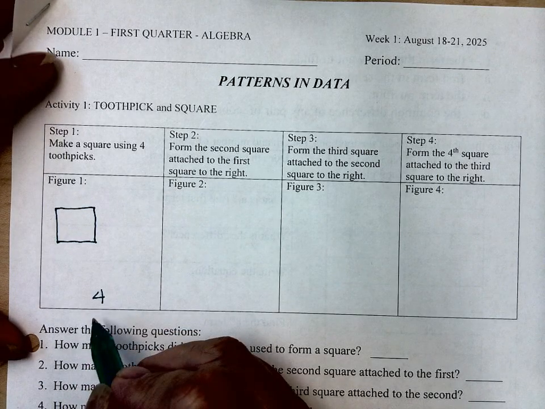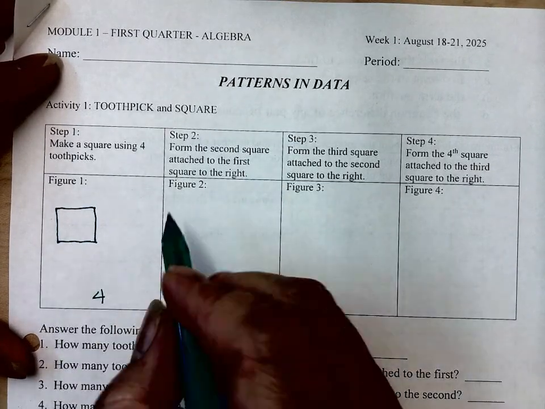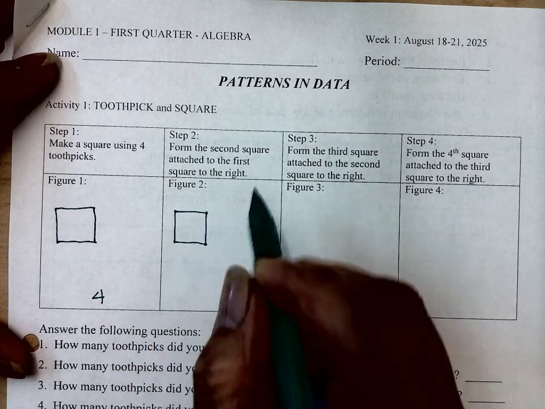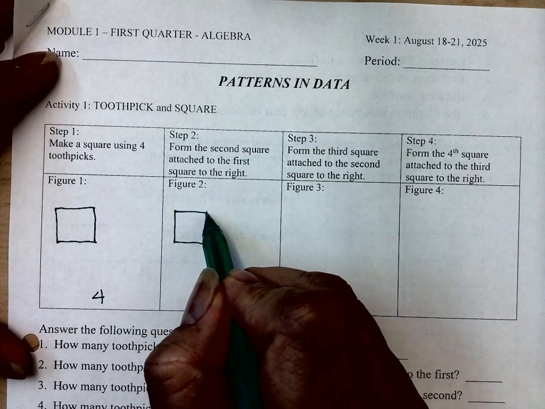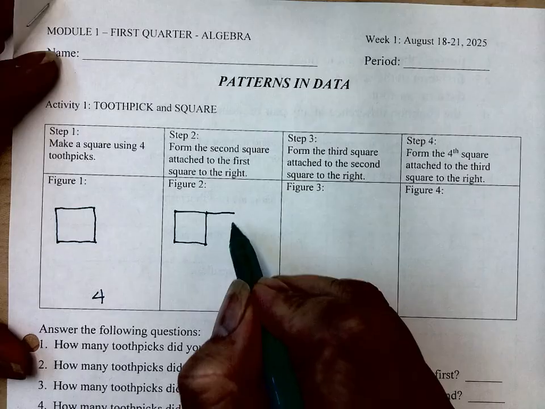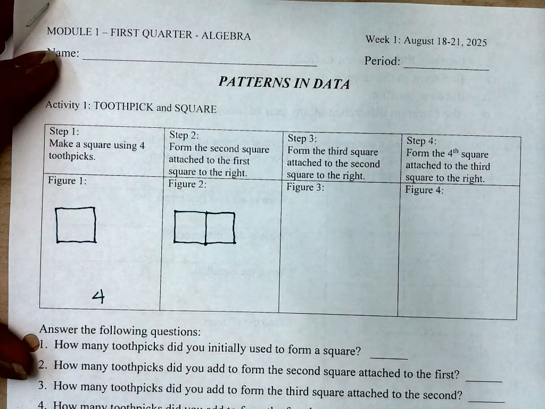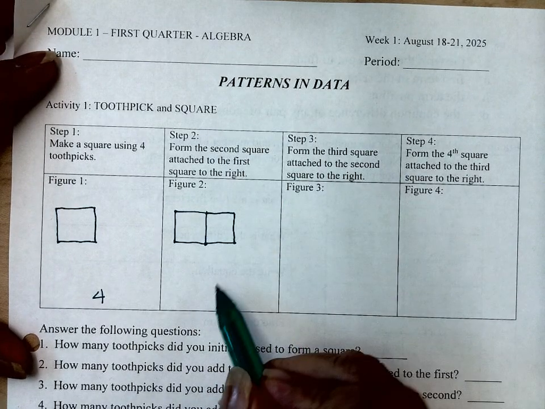So it's 4. Now you have to make the second square and attach it. Let me do first the first and then make the second and attach it to the first square. So this is the 5th, the 6th, and then the 7th. So again, how many toothpicks have we used? 1, 2, 3, 4, 5, 6, 7.